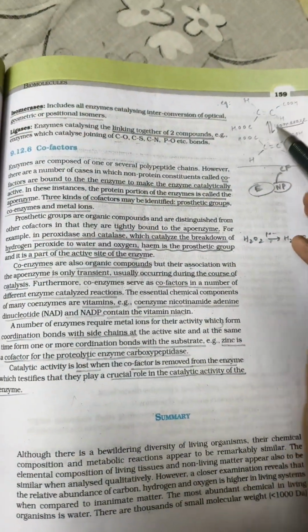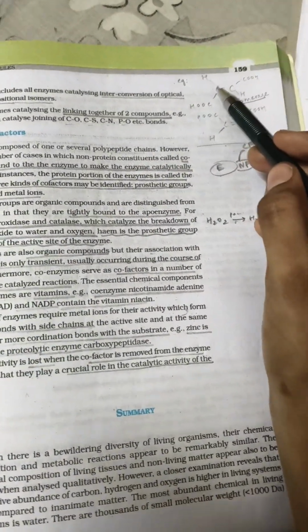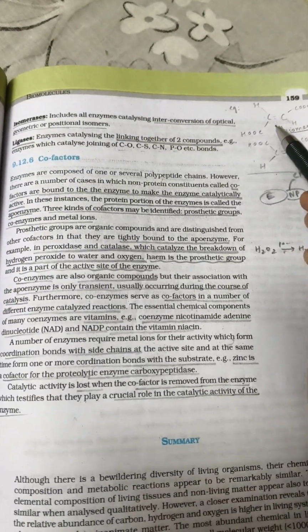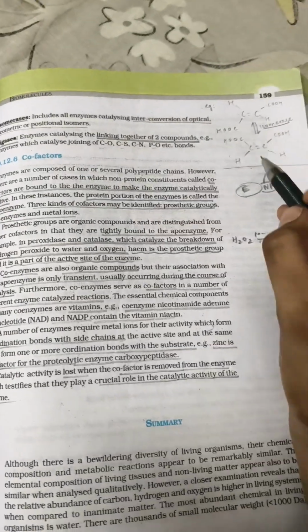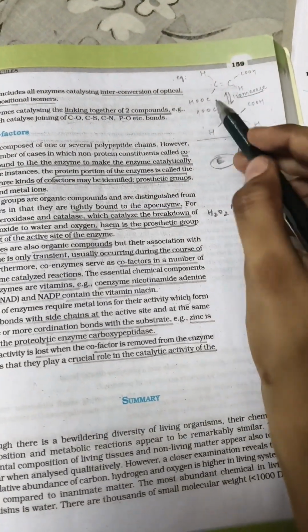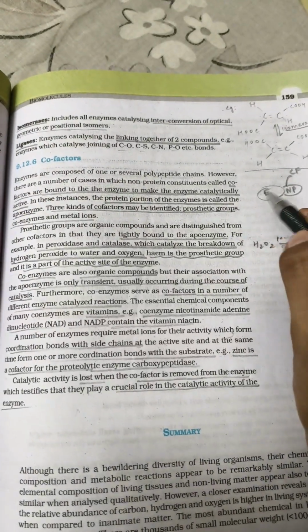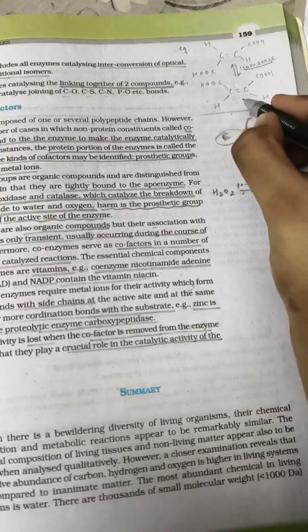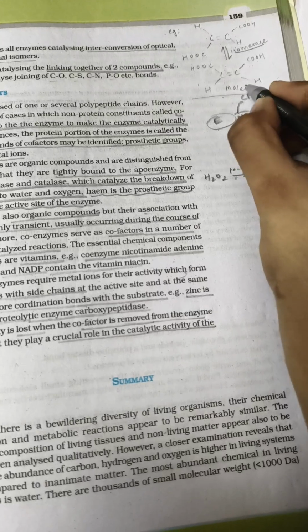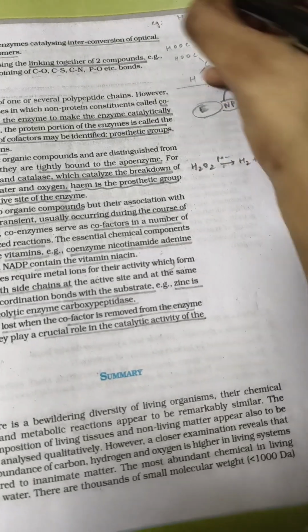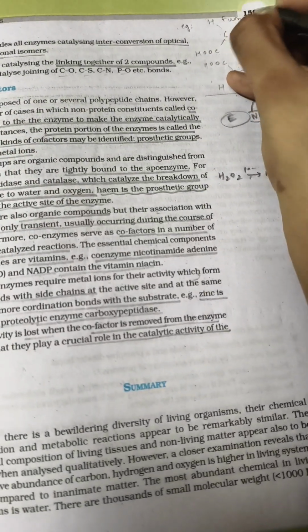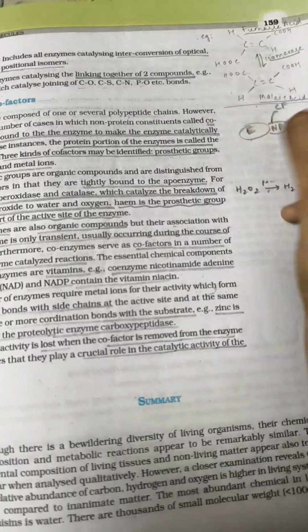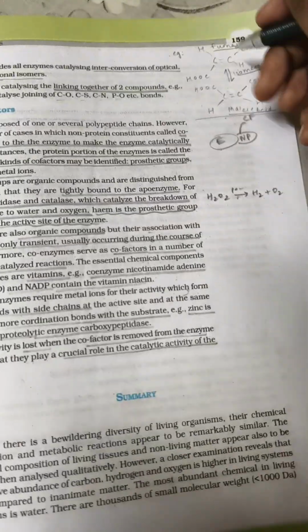These are geometric isomers. This is a cis one, cis-butenedioic acid. Sorry, this is trans and this is cis. The cis one is called maleic acid, and this is fumaric acid. These are geometric isomers, so the interconversion between them is done by isomerases.